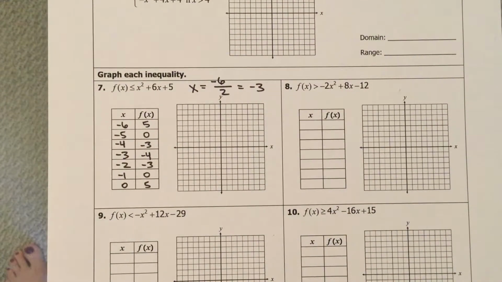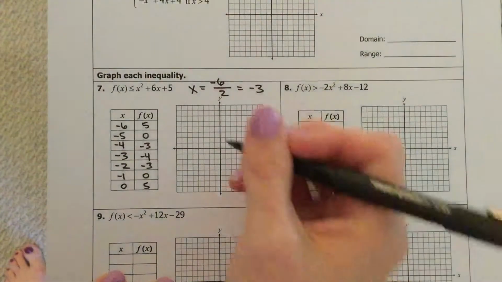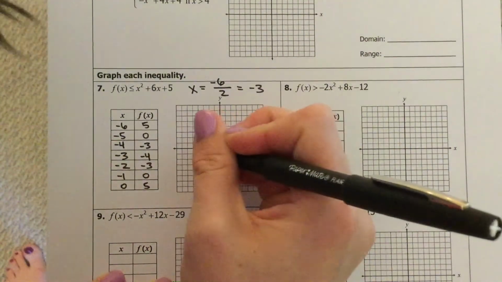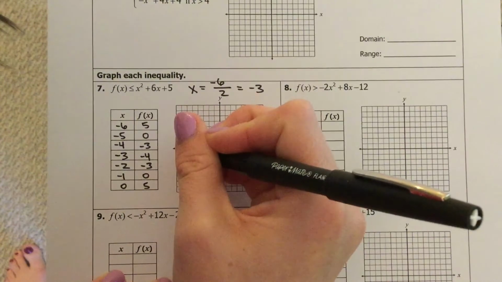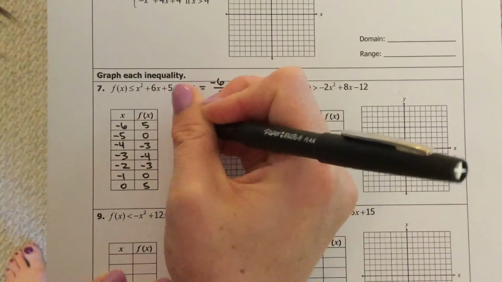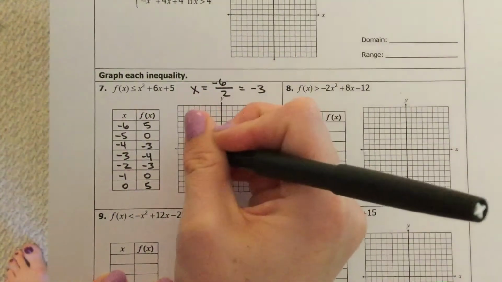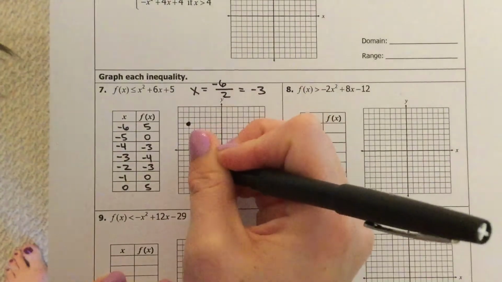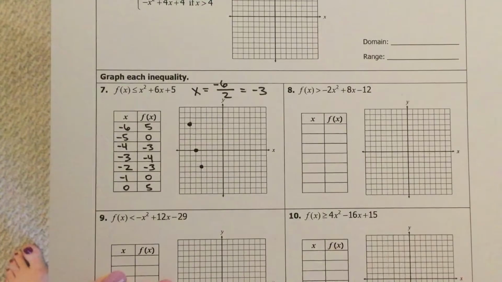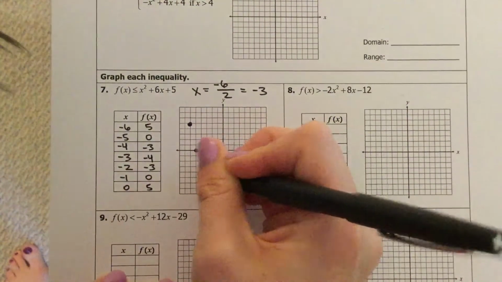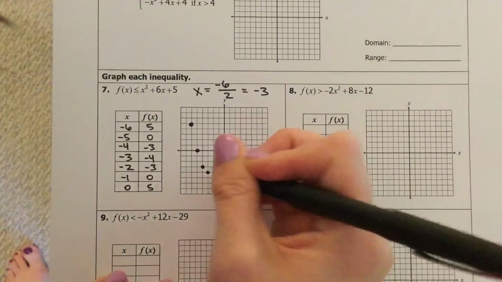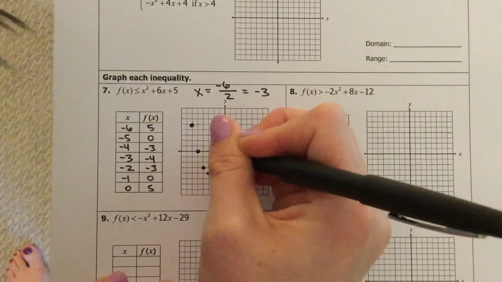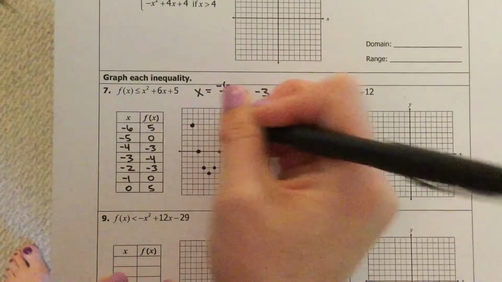Okay, so we start with those values, plot them. 1, 2, 3, 4, 5, 6, and then up 1, 2, 3, 4, 5. Negative 5 is at 0. Negative 4 is down here at negative 3. Negative 3 is down at negative 4. And then those values show their symmetry by repeating back like that.